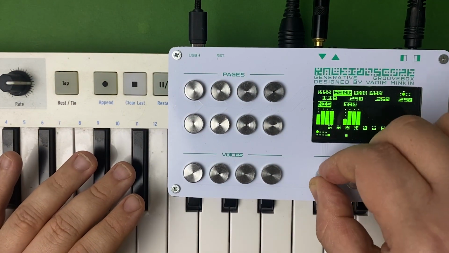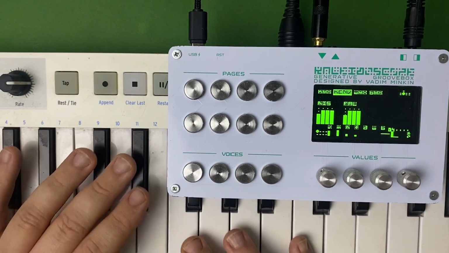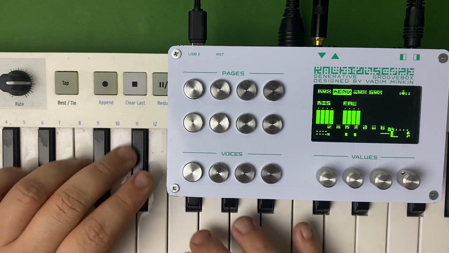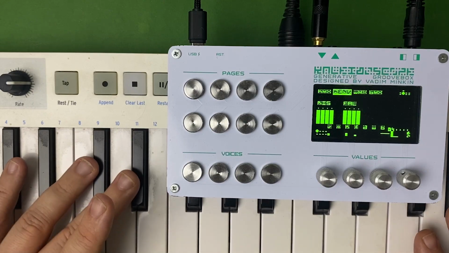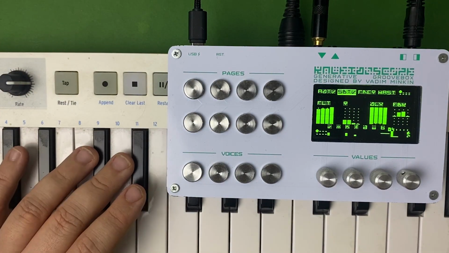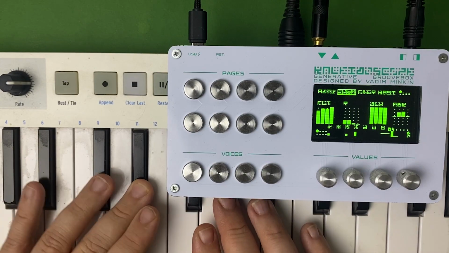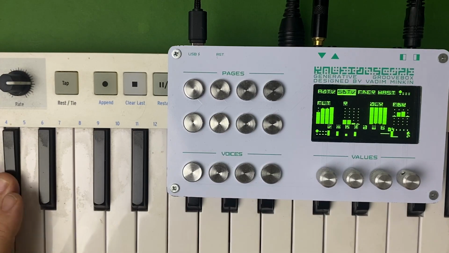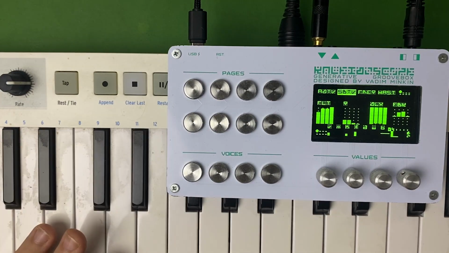You can increase the glide time even more. Now we have a glide only for the filter frequency.